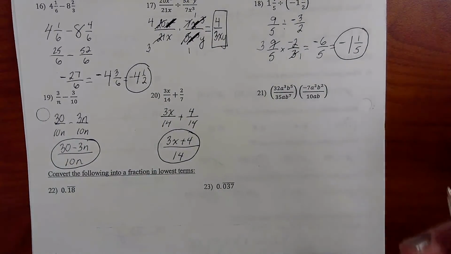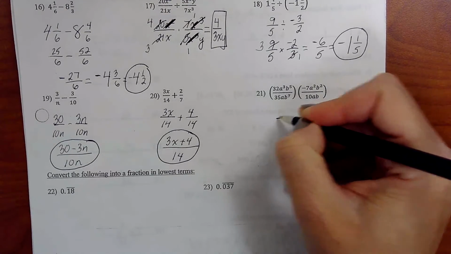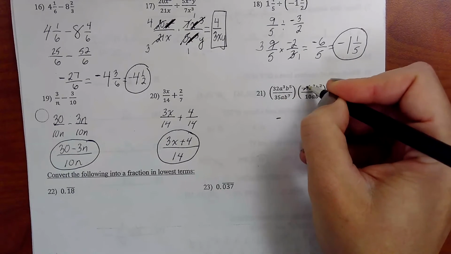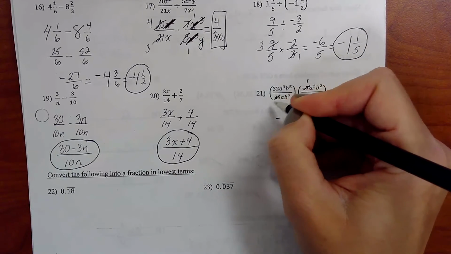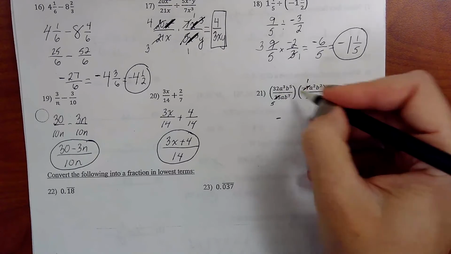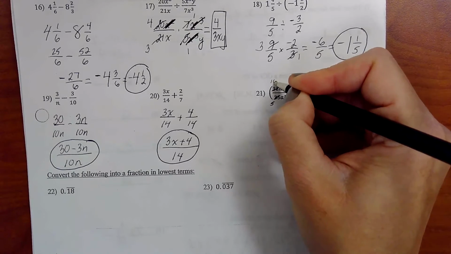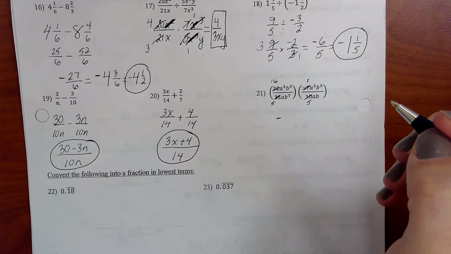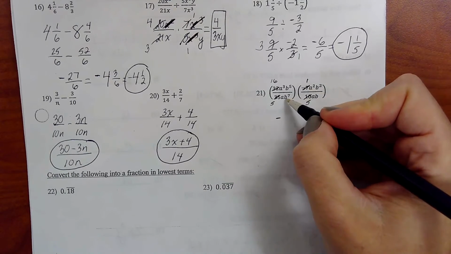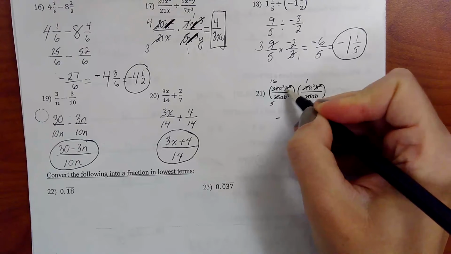Ooh, this one looks like fun. Can we cross anything out? Don't forget the negative. I'm going to put down here that there's going to be a negative answer. All right, the 7 and the 35, divide those both by 7. The 10 and the 32, we can divide those both by 2. We're left with 5 and 16. Now what can we do with the letters? Well, there's 7 B's right here. There's 5, 6, 7 B's up top. I'm going to cross those all out.